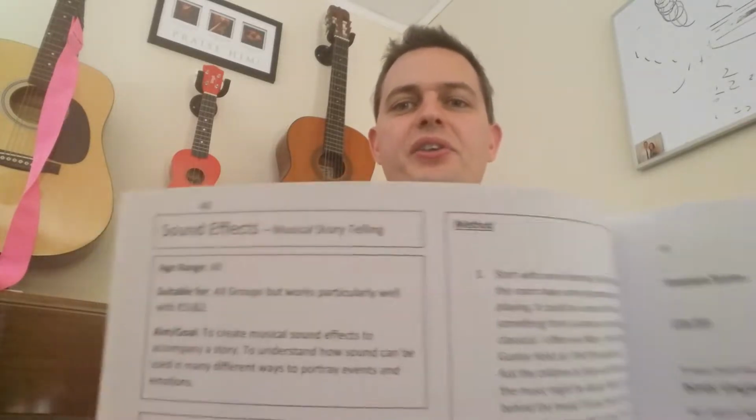Hello, so I'm going to show you an activity from this book. The book is called Teaching Music Composition and the activity is called Musical Storytelling, also known as Sound Effects. And this is a really good activity for a whole class of children to get them thinking creatively about how they can use sound and music to tell a story. It's a really simple concept. It works particularly well with primary school age children, but can be applied to older children as well.